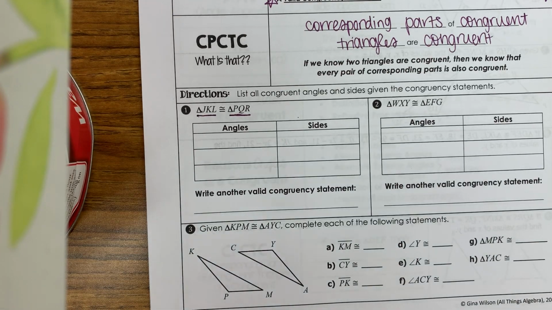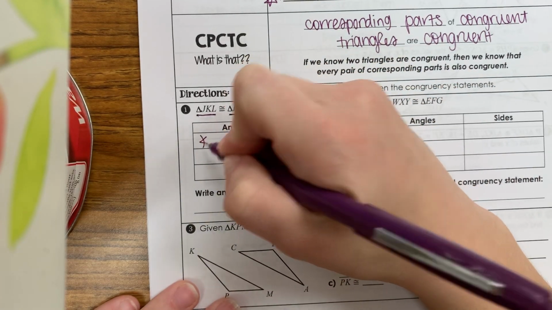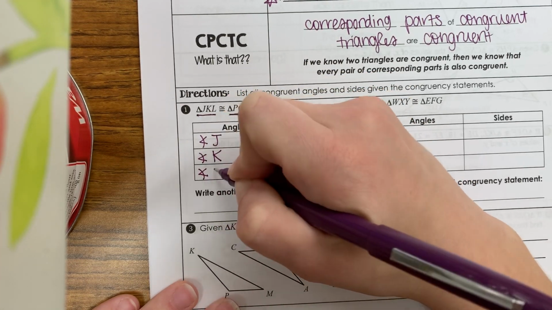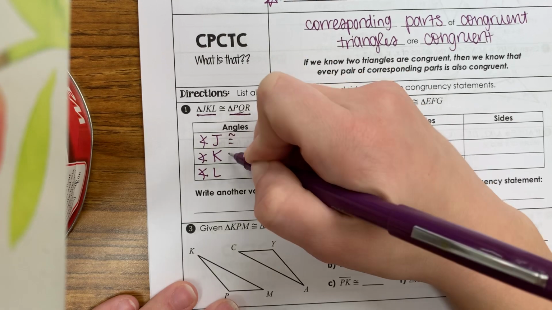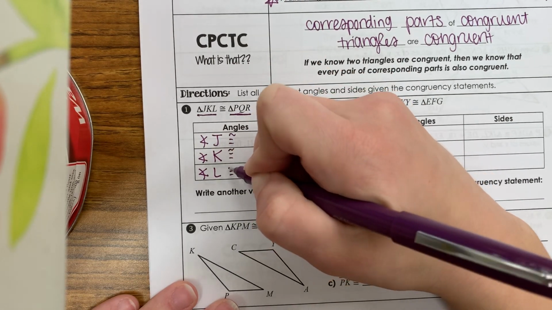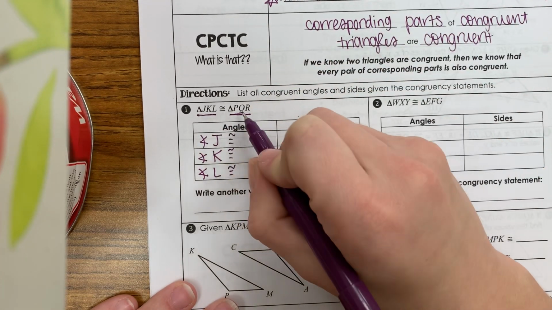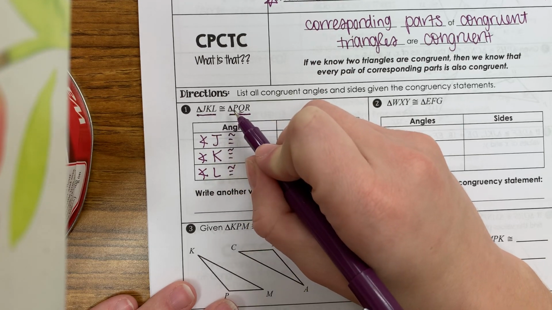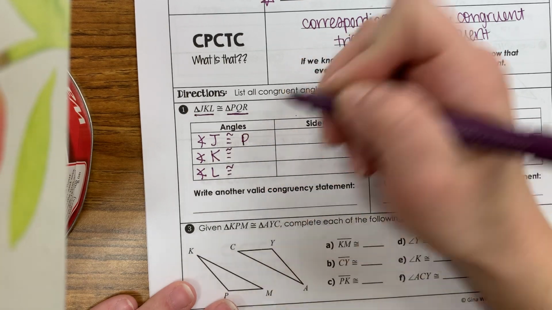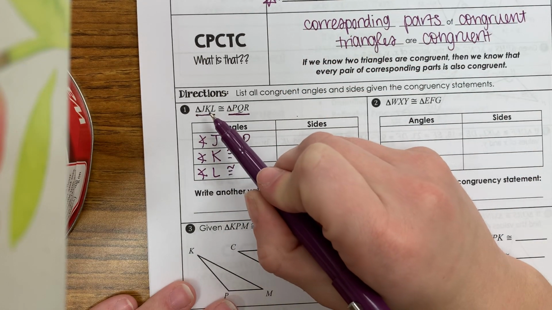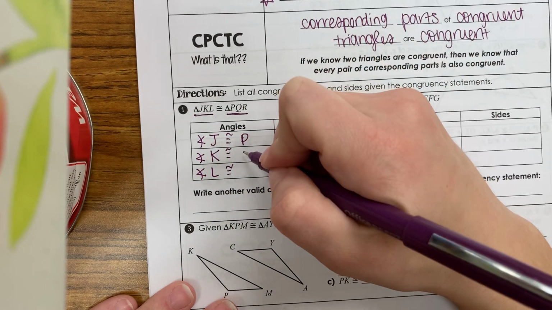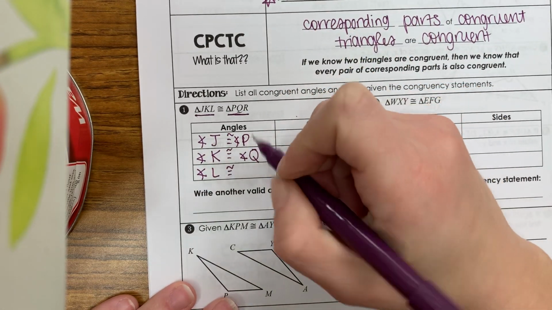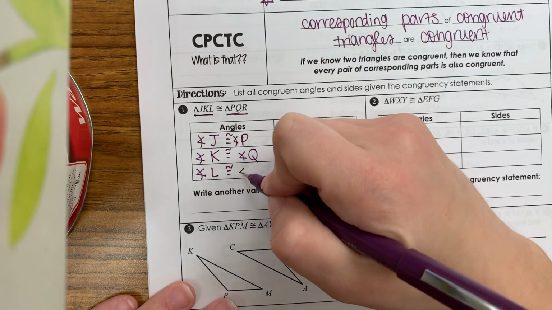Okay, let's list our angles of our first triangle. Angle J, angle K, angle L. And we gotta draw our congruent sign. Because of the way it's written, I know that angle J is congruent to angle P. Angle K is congruent to angle Q, and angle L is congruent to angle R.